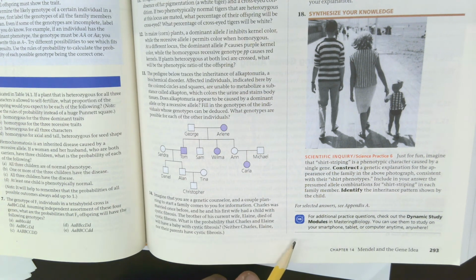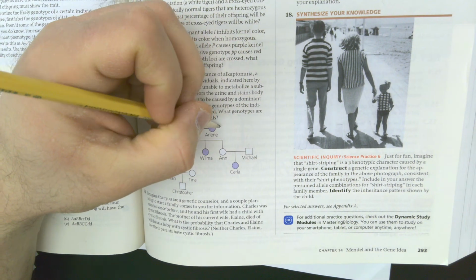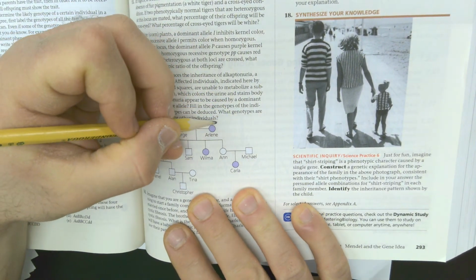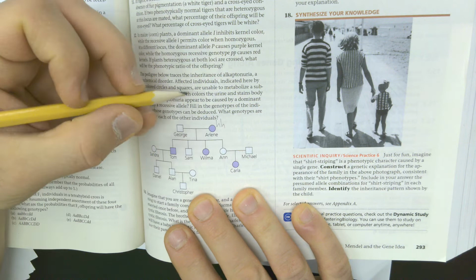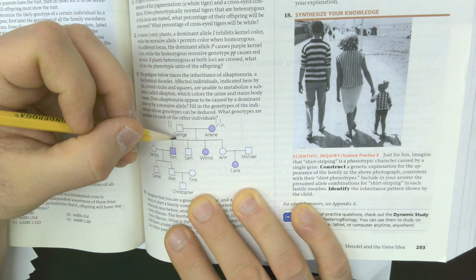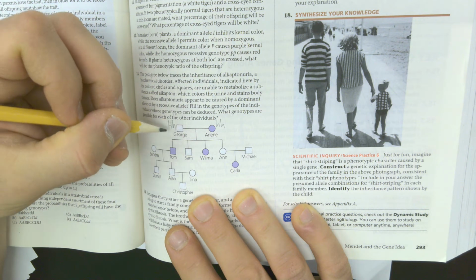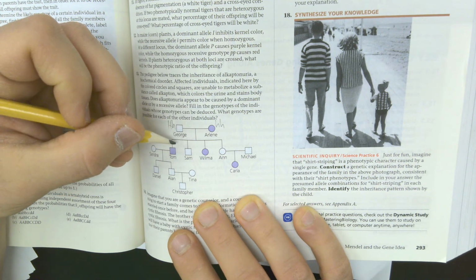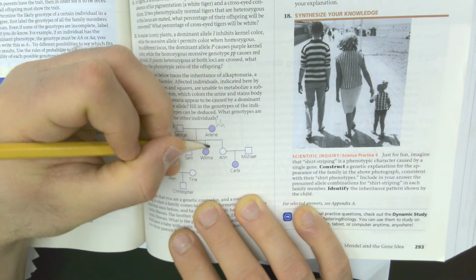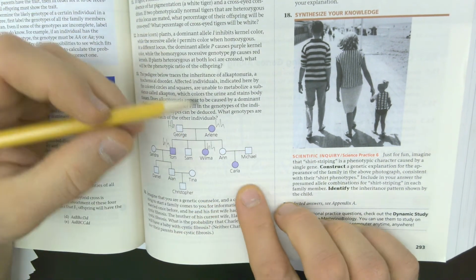Alrighty. Now to fill in the genotypes of individuals that can be deduced. Again, let's say big H is healthy and little h means you have the condition. So we know Arlene has it, but George doesn't. Some of their kids do, so George must be heterozygous. Tom and Wilma both have the condition, so they would be homozygous recessive.